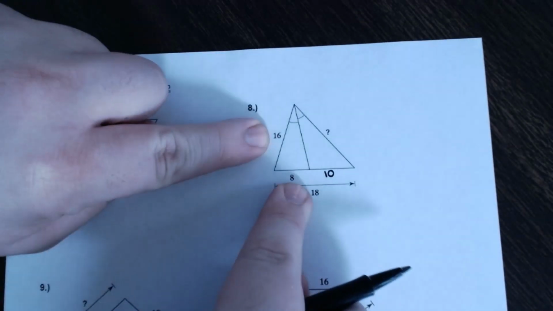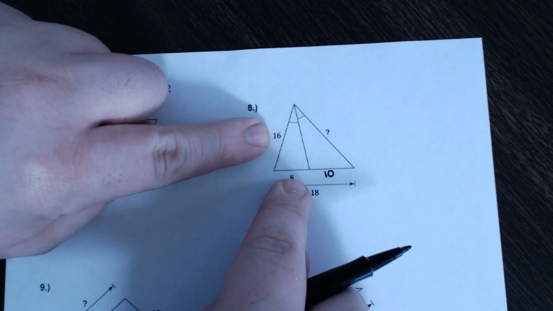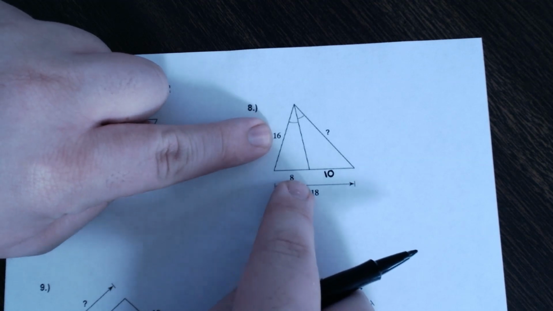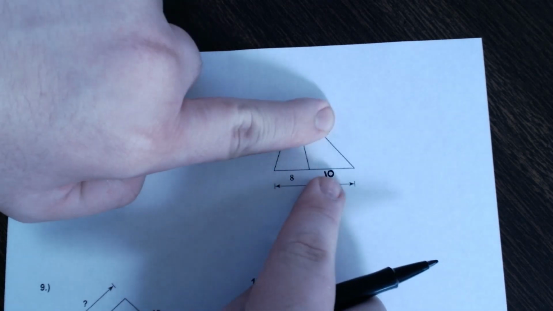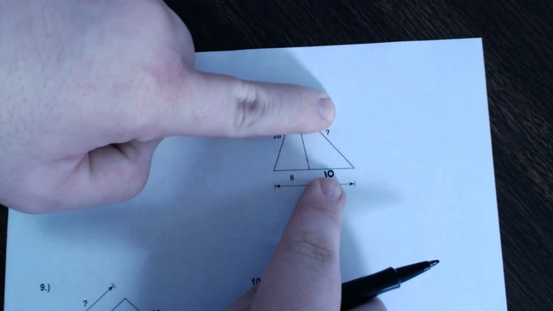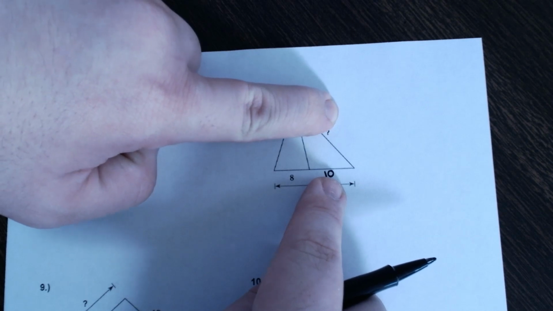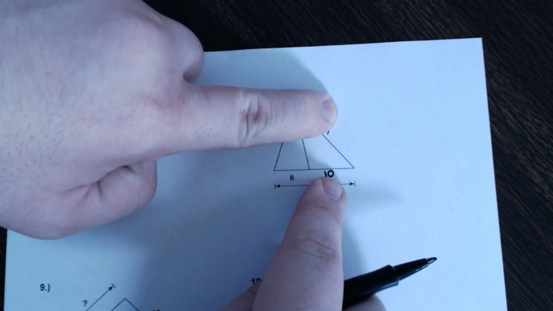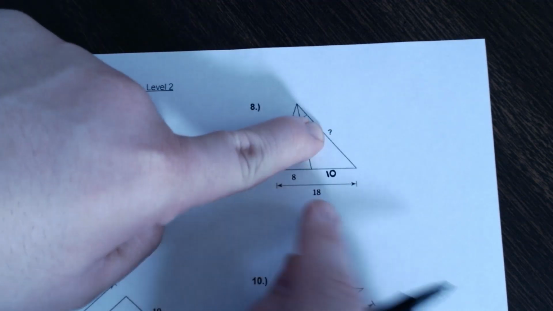Okay. The relationship between this leg and this little piece is 16 divided by 2 is 8. So the relationship of this piece, of this leg divided by this piece, should be the same thing. What is half of what is 10? Or 8 times 2 is 16, so 10 times 2 is 20.